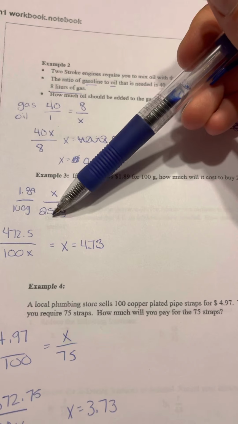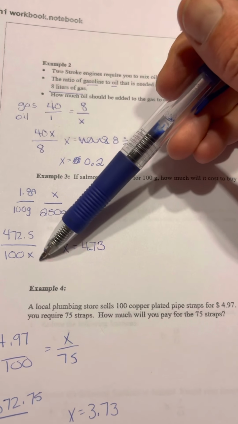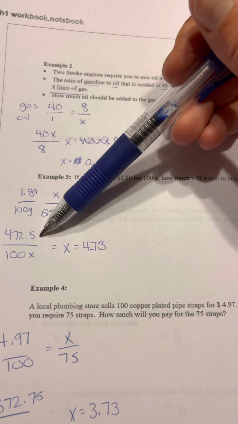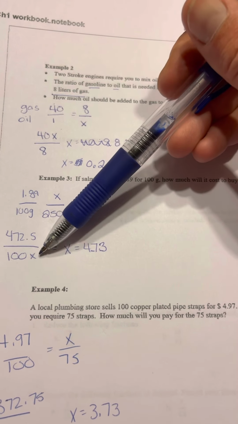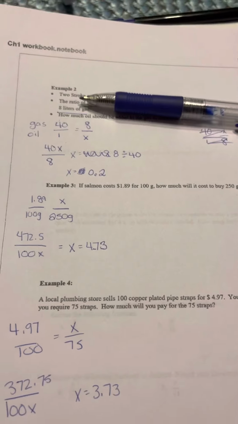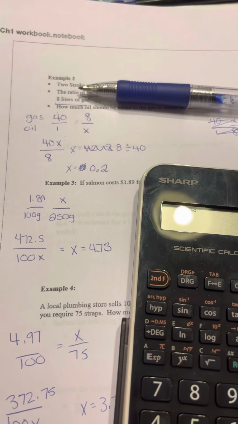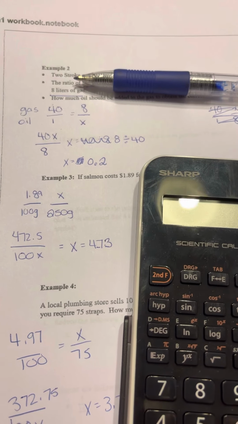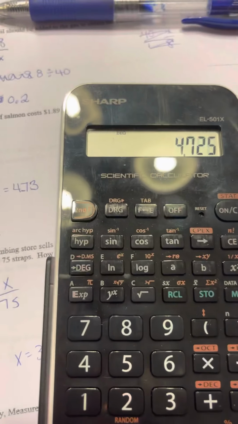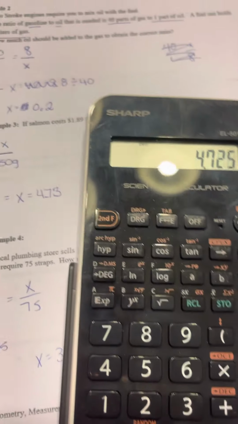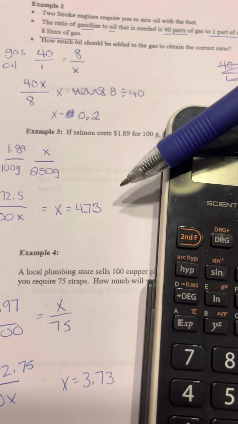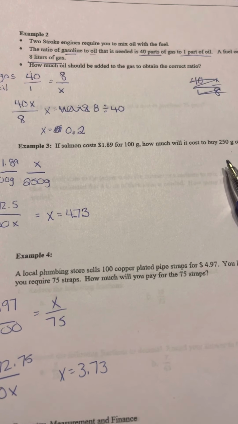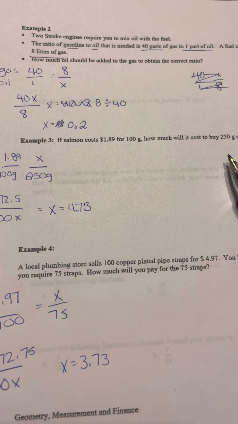We do our cross multiply. We get to here, so we take 472.5 and it needs to be divided by the 100. You get 4.725 that we rounded up to 4.73, because when we go to the store, we don't pay 4.725. We would pay 4.73.